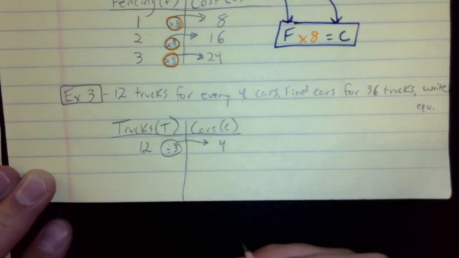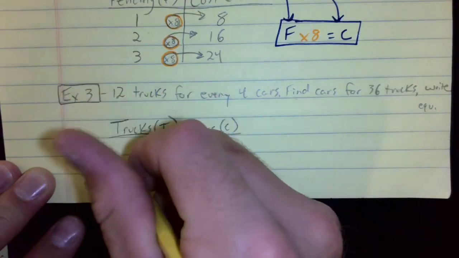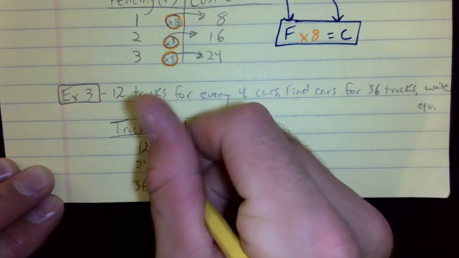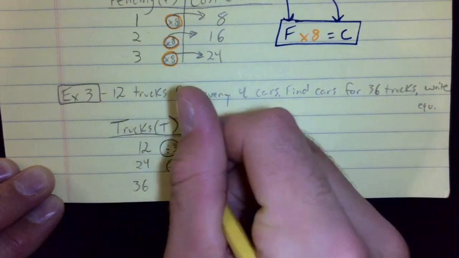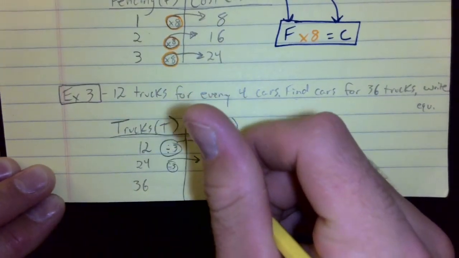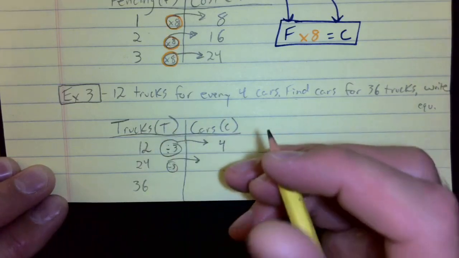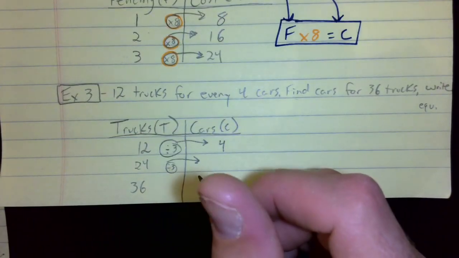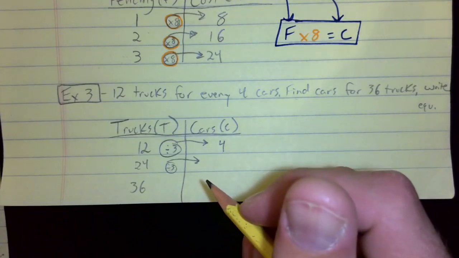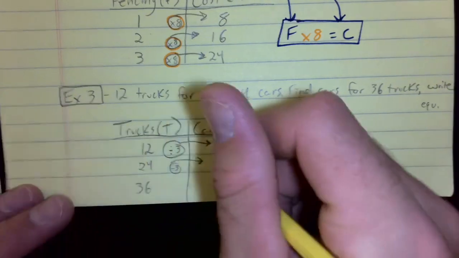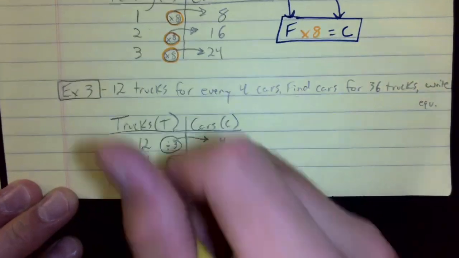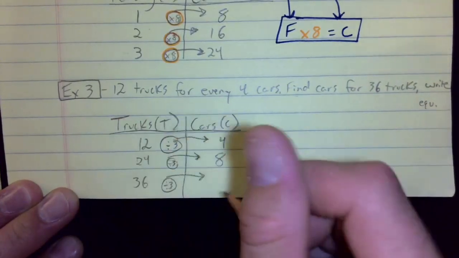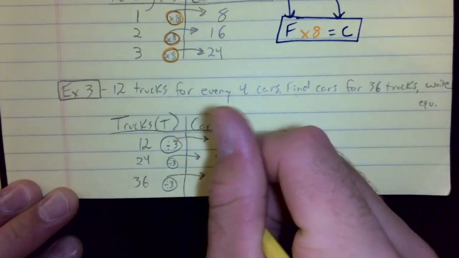And then just continue with 24 and 36. Well, 24 divided by 3 will give you 8. And lastly, 36 divided by 3 will give you 12.